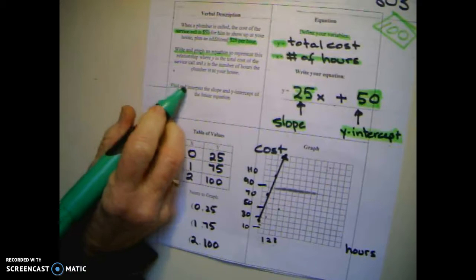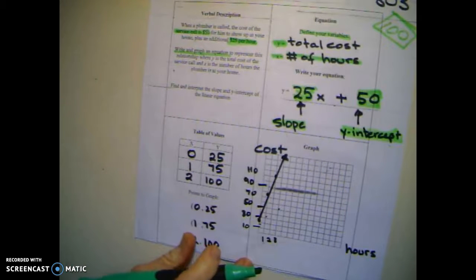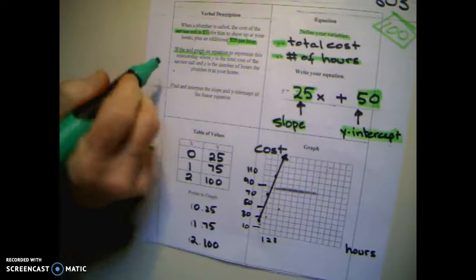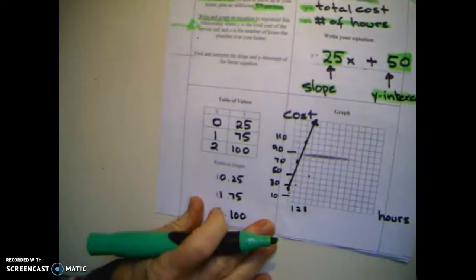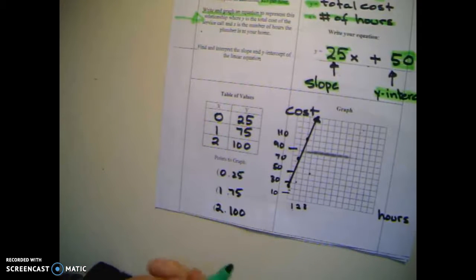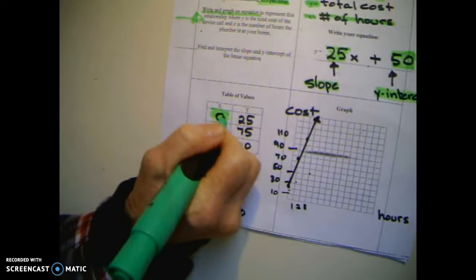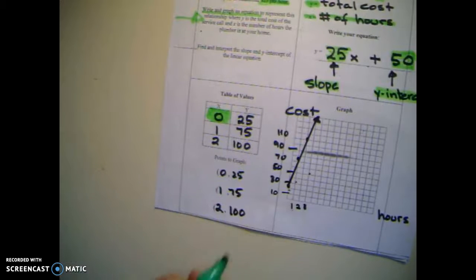So find the intercept and slope. All you needed to do was just point that out to me. You didn't actually have to find it, since it was given to you in the problem. On the bottom part of the page, you had to come up with a table of values, and I suggest always start with 0. It's a great place to start because that will tell you exactly where your y-intercept is.